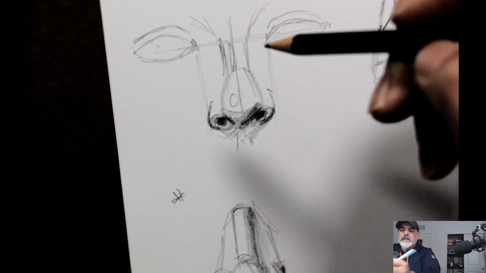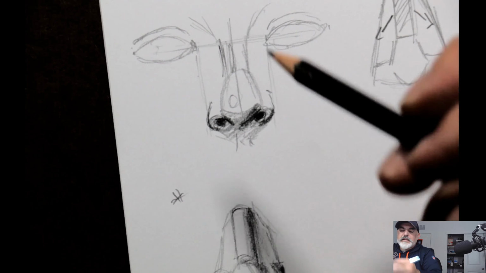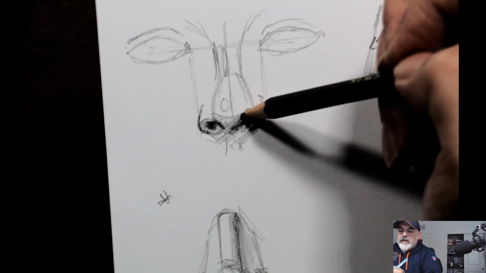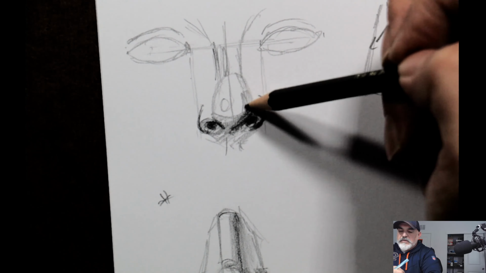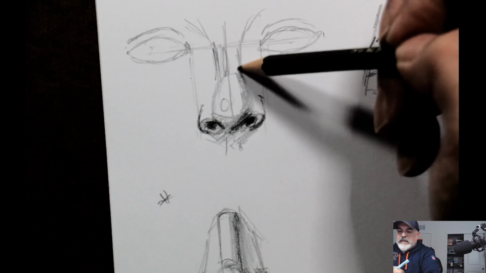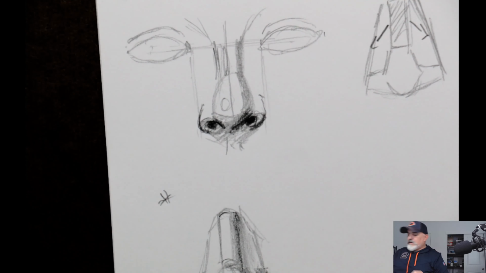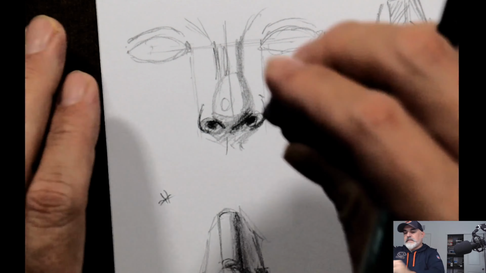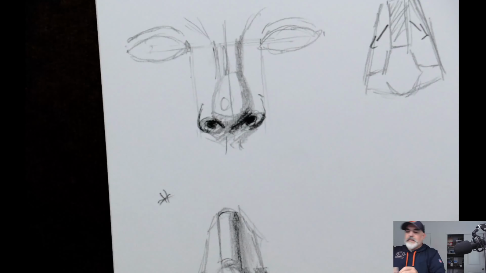Okay, so if we look at this and light's coming from there, that means this side of the nose is going to be shaded. And same thing with this part of the bridge. I'm going to erase some of this really fast or lighten it up.